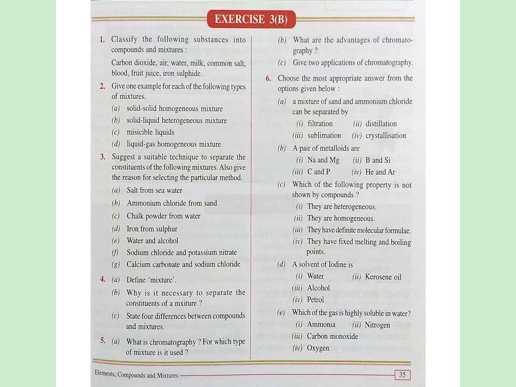The next question is a liquid-gas homogeneous mixture. The best example is soda drinks. A liquid-gas homogeneous mixture is the soda drinks which are available. It can be a normal cold drink, or the soda water bottles, or the drinks available in the markets.